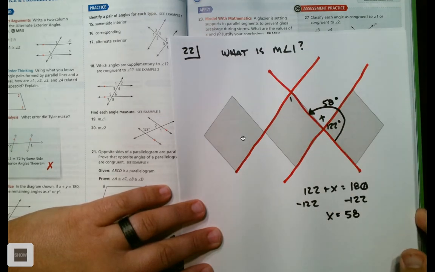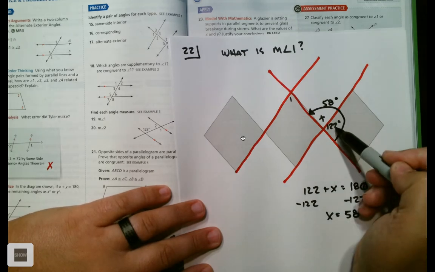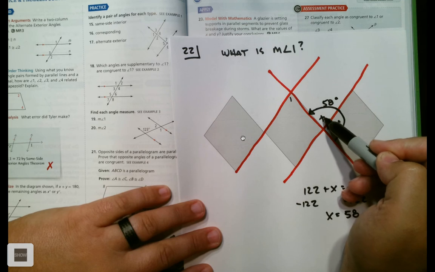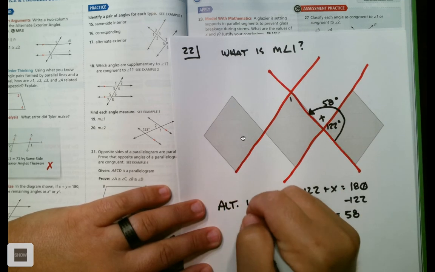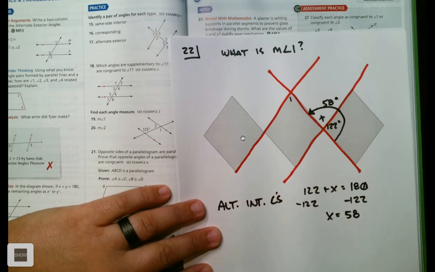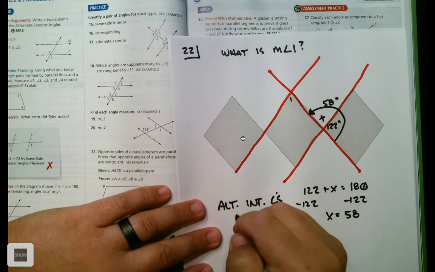Now you might be thinking, we weren't trying to find X. But we're taking a step or two before we can actually solve for angle 1. I know this angle is 122 and this angle is 58 degrees. What do we know about alternate interior angles? We know that they're congruent.